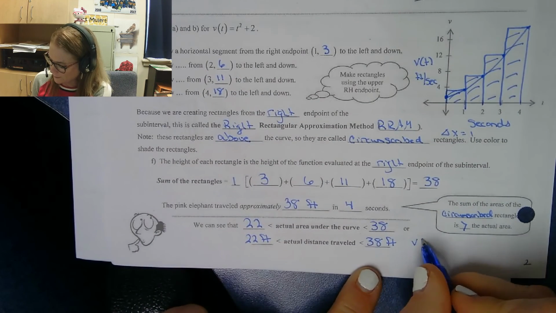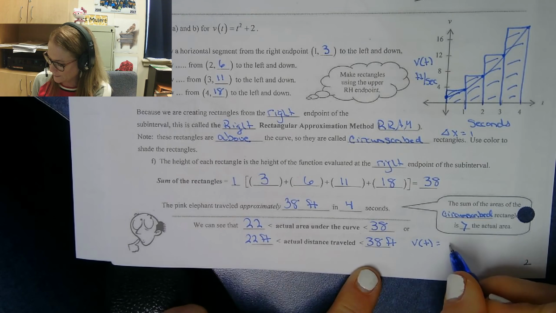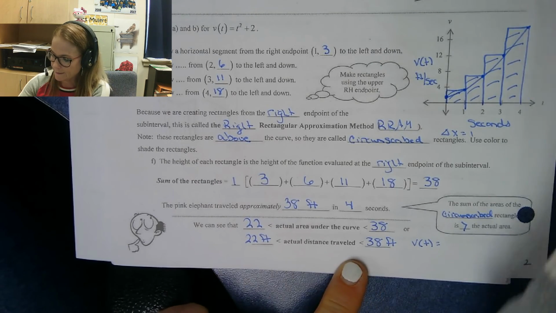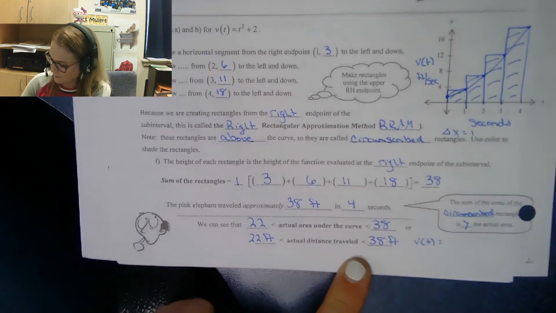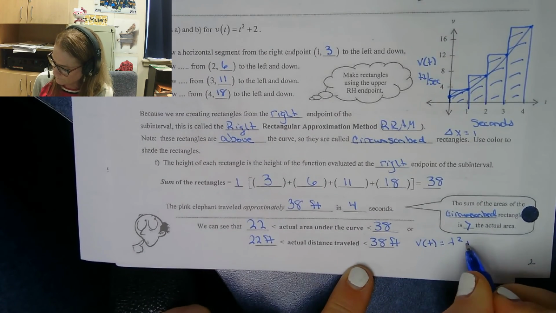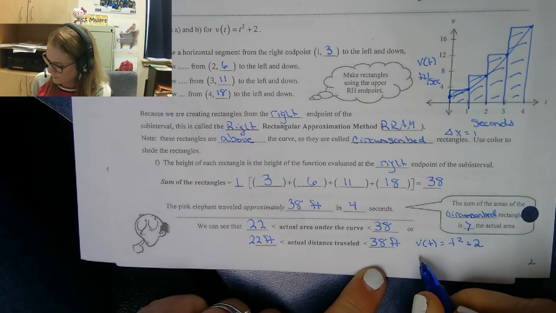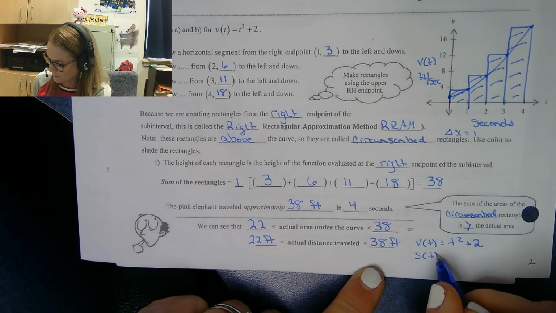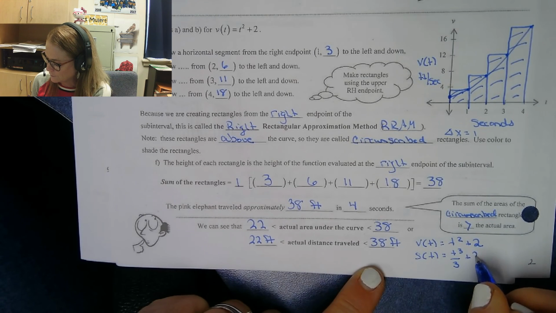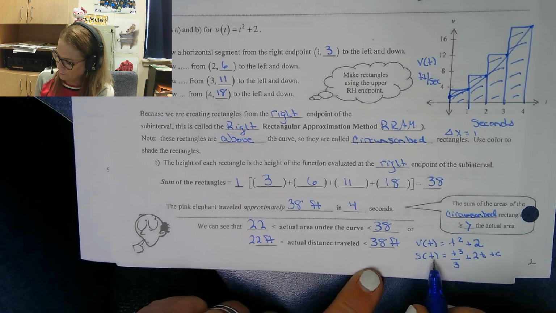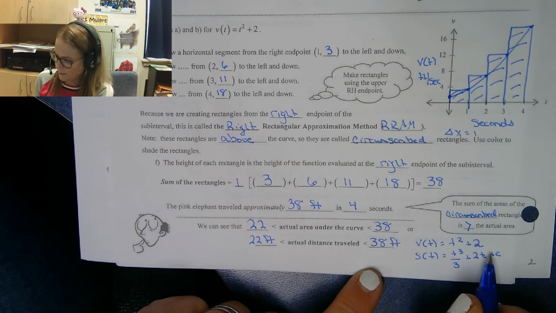I mean, just so you can kind of get your head around this. Let's see, this was t squared plus 2. So if you were to go up to position, this would be t cubed over 3 plus 2t plus C. And if you plug in 0, we saw that that's 2, so this C is going to be 2.